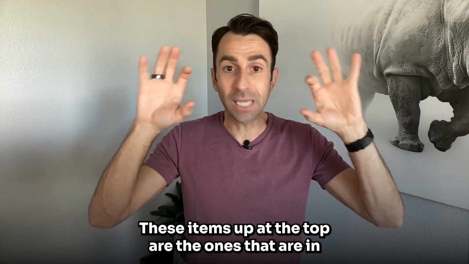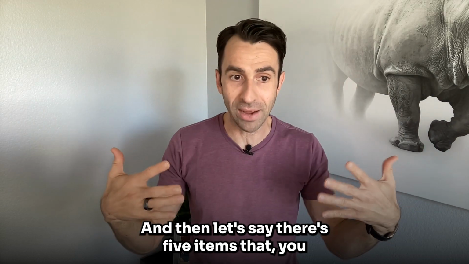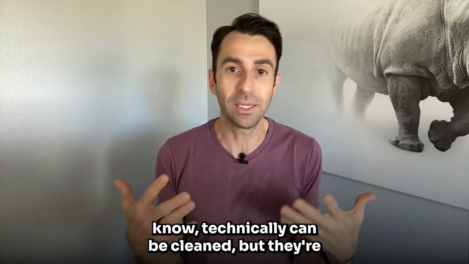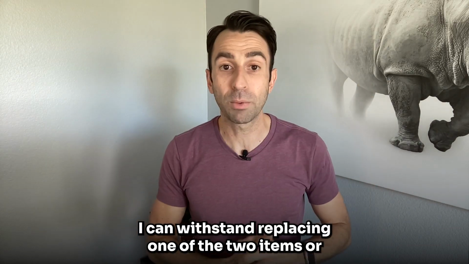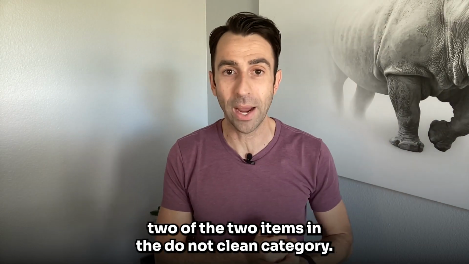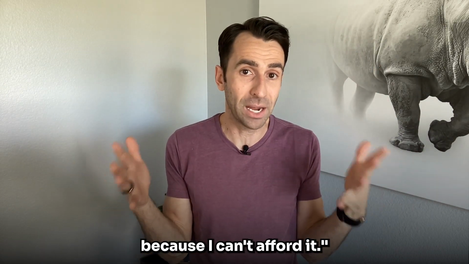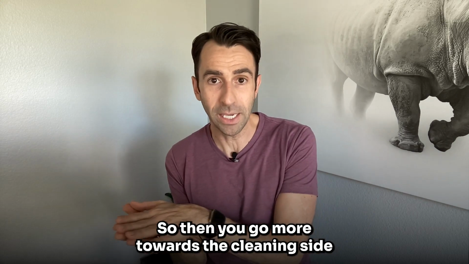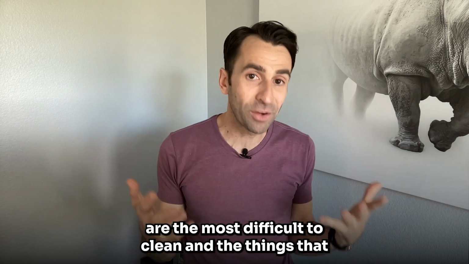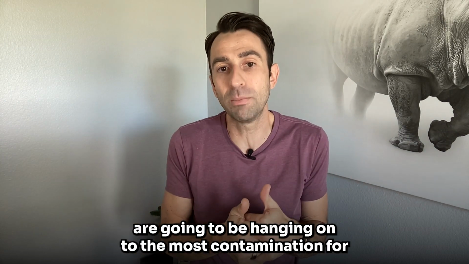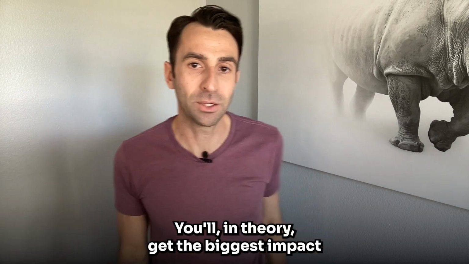These items up at the top are the ones that are in the do not clean category. Let's say there's 2 up there, and then let's say there's 5 items that, you know, technically can be cleaned, but they're not ideal to be cleaned. You say, okay, I have X amount of dollars. I can withstand replacing 1 of the 2 items or 2 of the 2 items in the do not clean category. And then everything else, I'm not going to replace them because I can't afford it. So then you go more towards the cleaning side and try to clean those. But the things that you've replaced are the things that are the most difficult to clean, and the things that are going to be hanging on to the most contamination for the longest period of time. You'll, in theory, get the biggest impact on doing it that way.